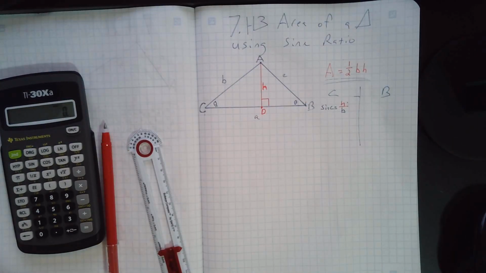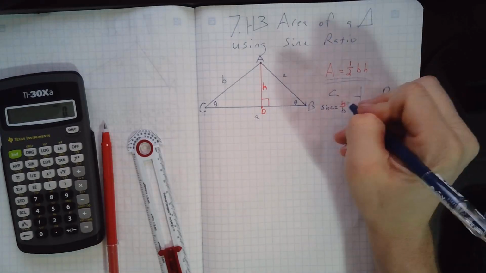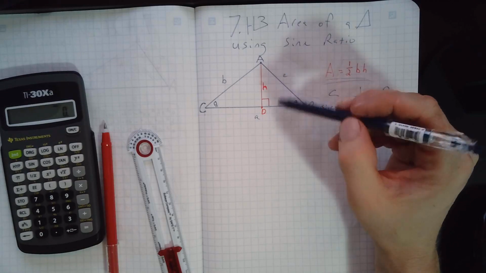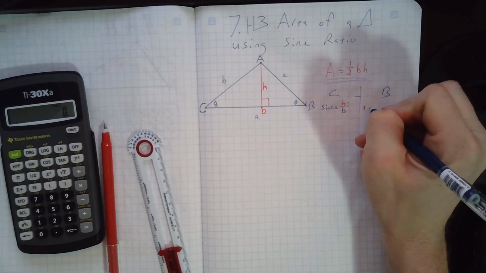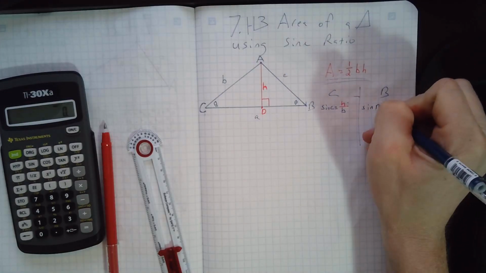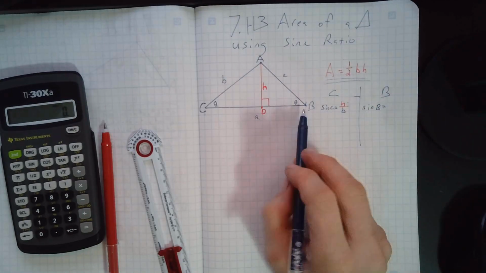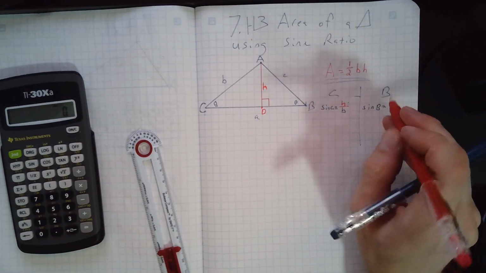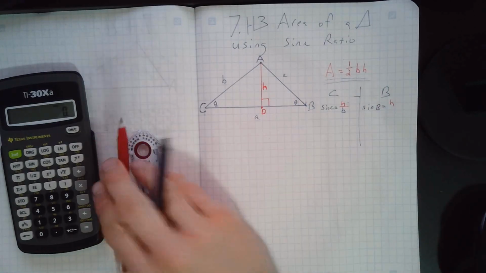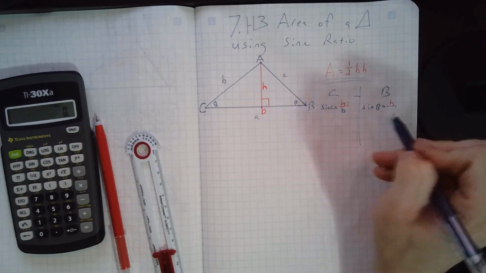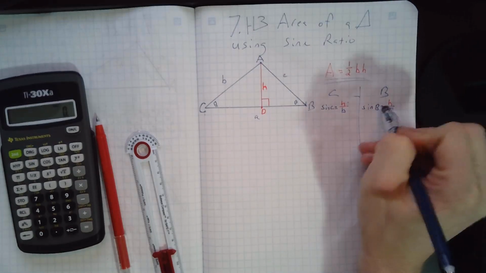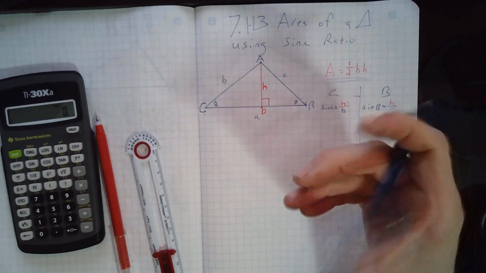And then the sine of B for triangle ADB equals our opposite, which is h, over our hypotenuse, which is c.